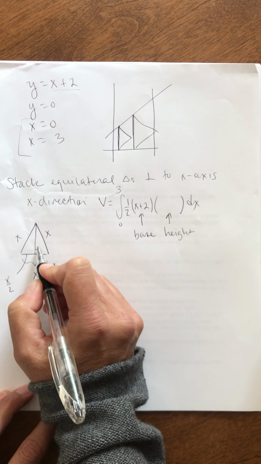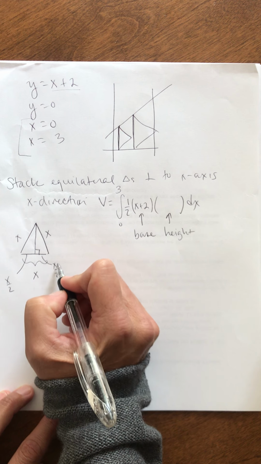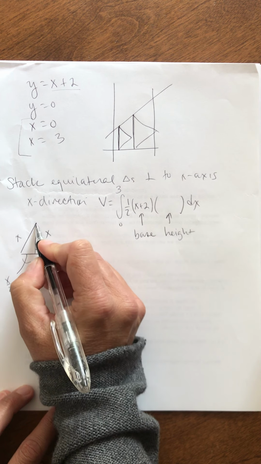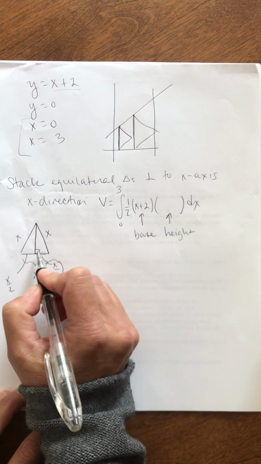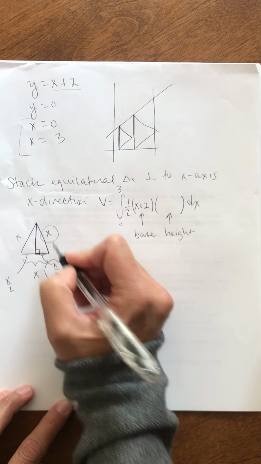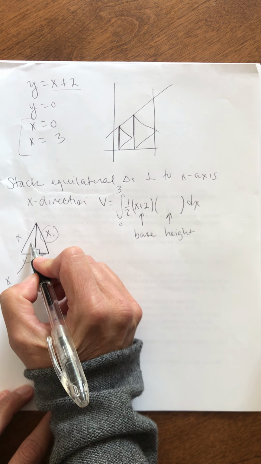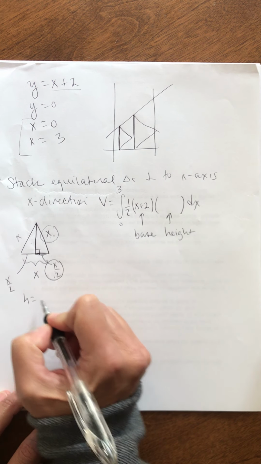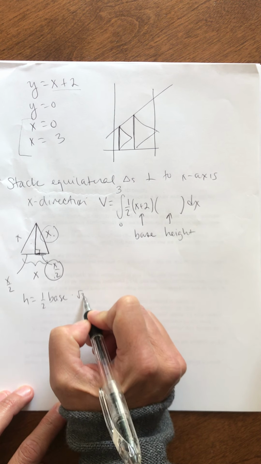What I'm really looking for is the height of this triangle. Well, I can see that this is looking at this little triangle here. If my base is x over 2, and this is double this, I happen to have a 1, 2, rad 3 triangle. So my height is half the base times rad 3.